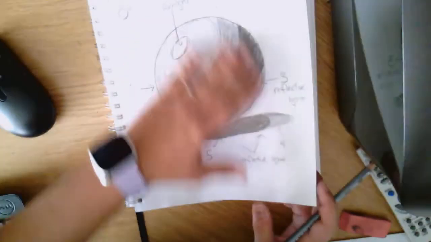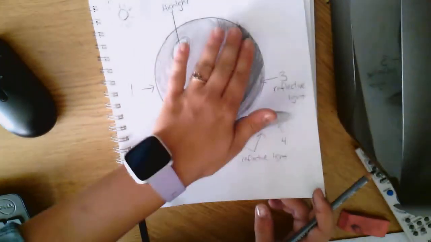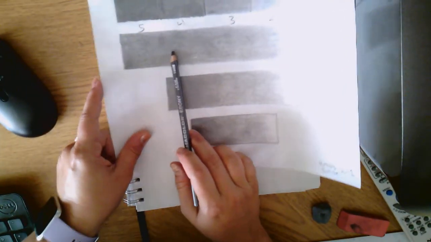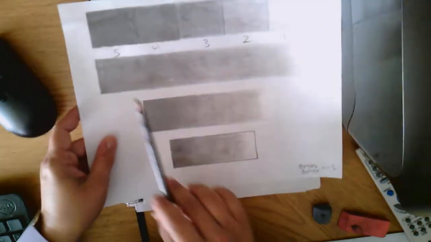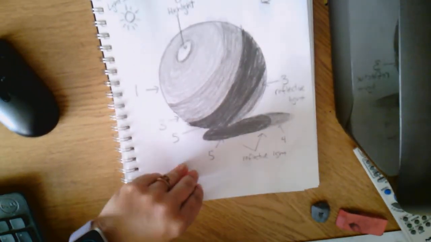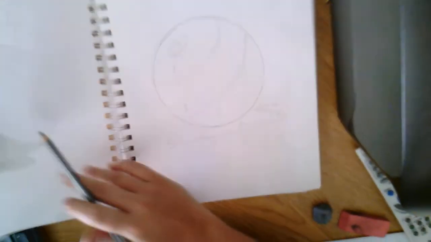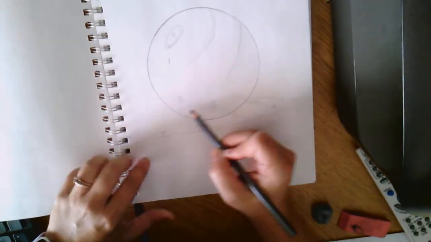So, kind of the same thing, but we're going to have a smoother transition, like we did with the scale. The first one we had the hard divisions, the second one the smooth transitions. Alright, so here I go.